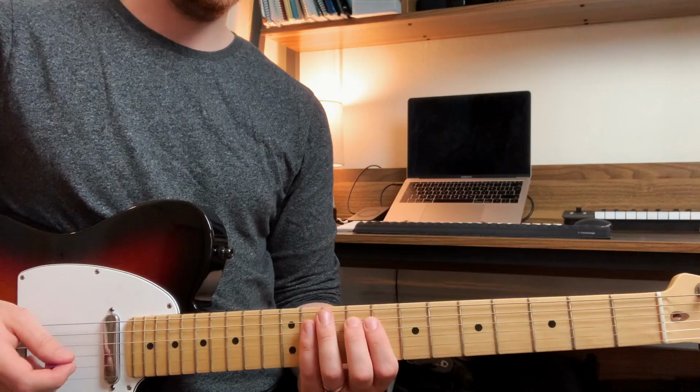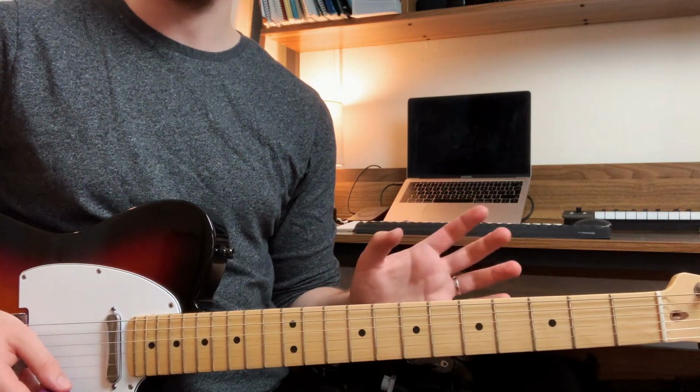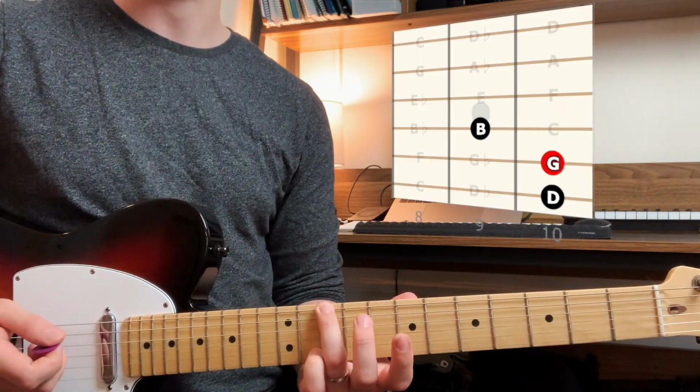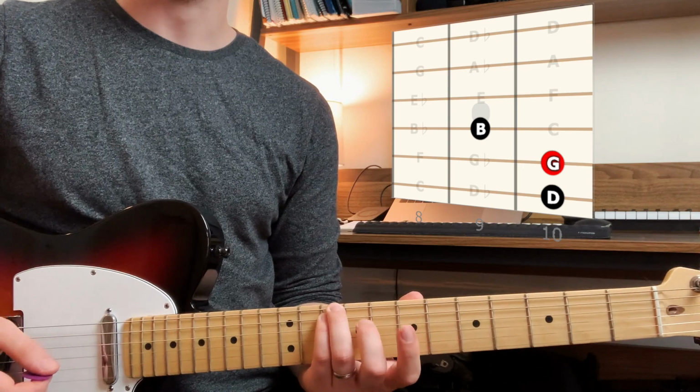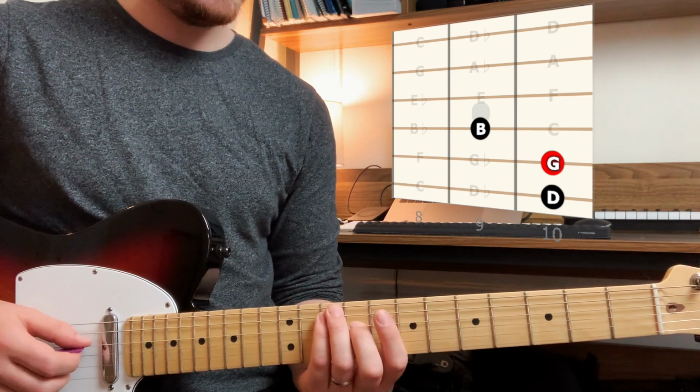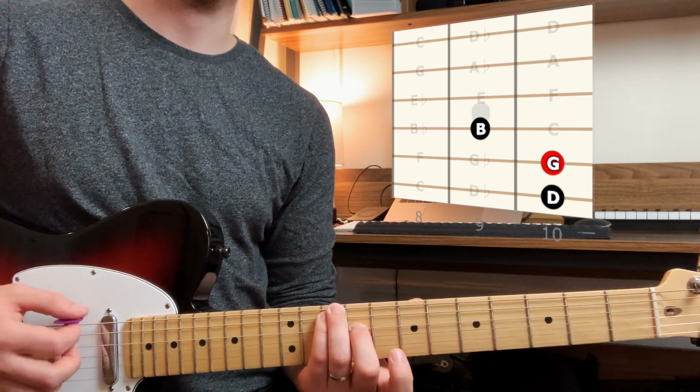Okay, cool. One last inversion, with our 5th as the bass note now, so our D is going to be the lowest note in the chord. It's going to go D, G, B. Let's find the second inversion. We could play our D on the 10th fret of the E string. We play our G on the 10th fret of the 5th string, and our B could be on the 9th fret of the 4th string.